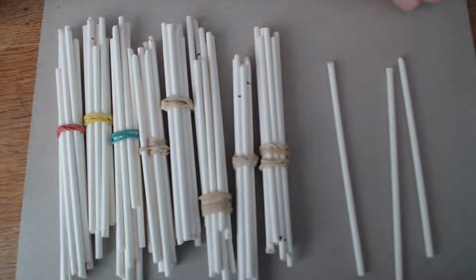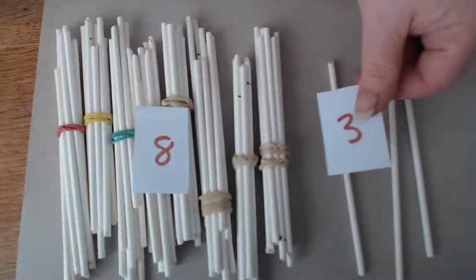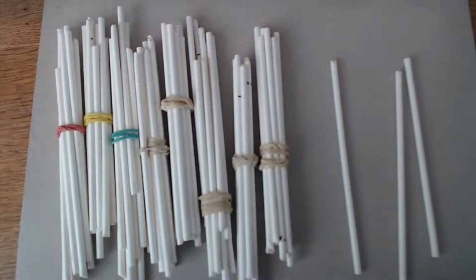Okay, well done. Answers are coming in. Excellent. Well done. Okay, excellent. So we have 8 10s and 3 1s. So the number is 83. 8 10s and 3 1s. Number is 83.